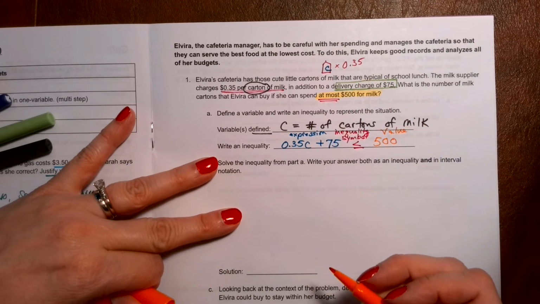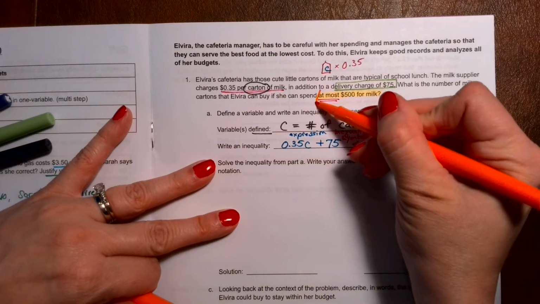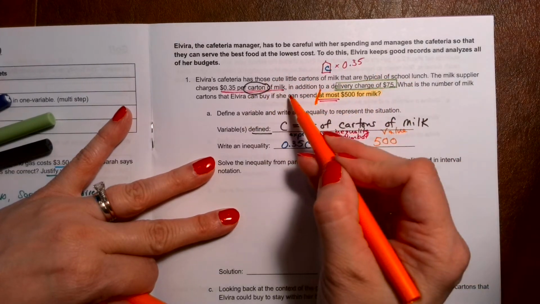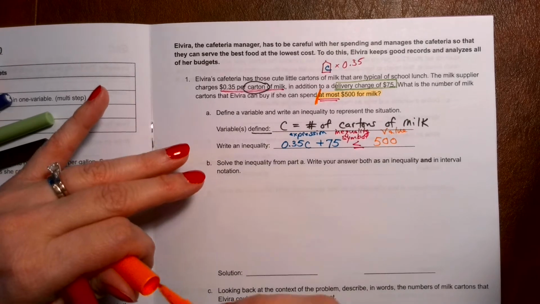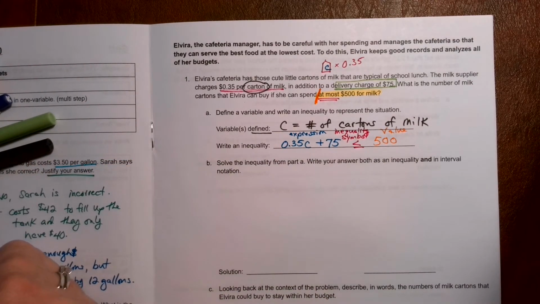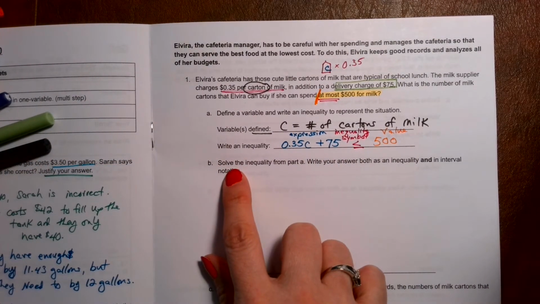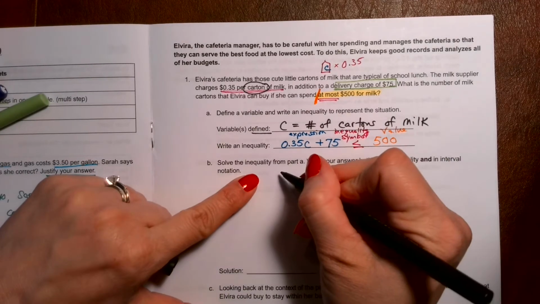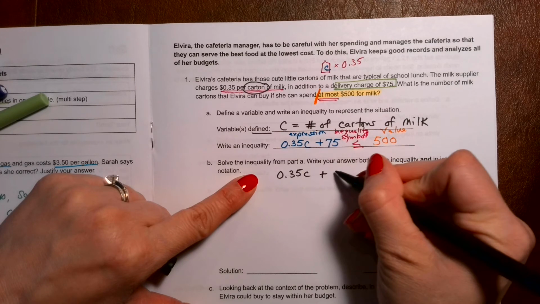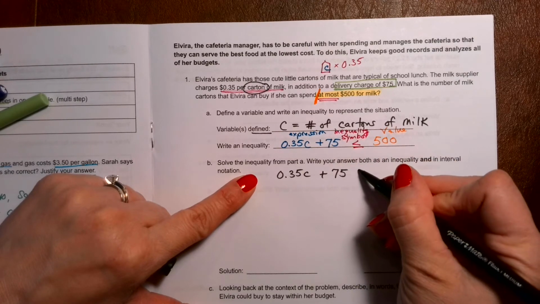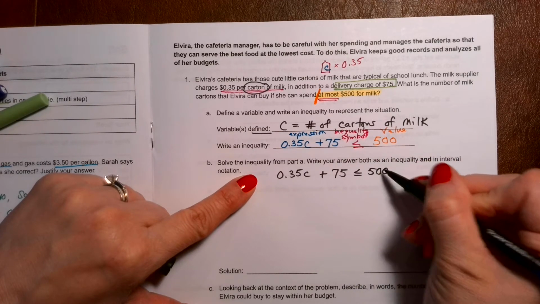So when you're doing these story problems, there's usually a place where everything before is the expression, and everything after is going to be the value. All right, now that I made a problem, it says solve it. The inequality that we made was 0.35c plus 75 is less than or equal to 500.